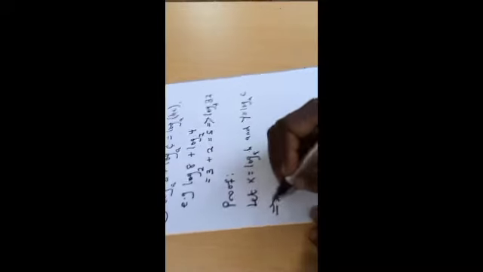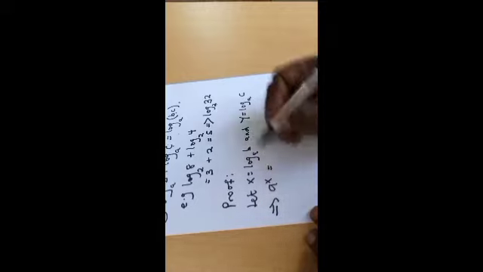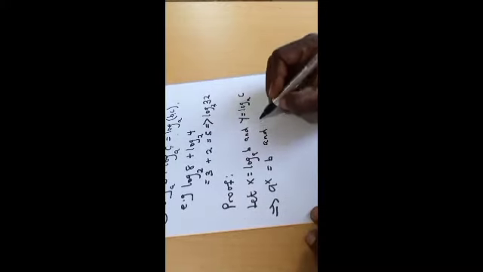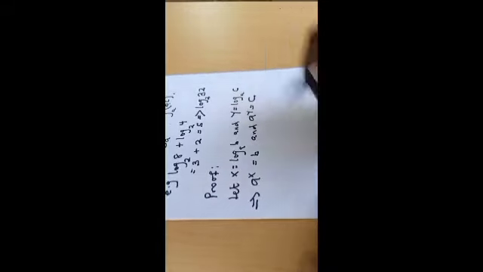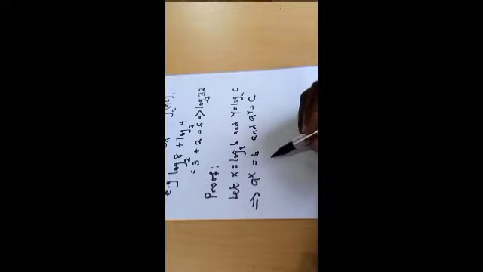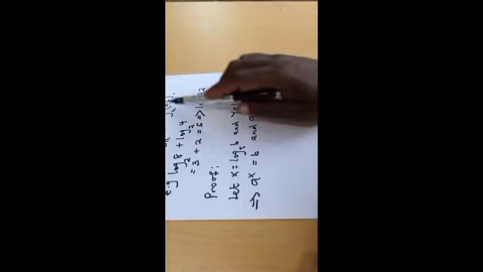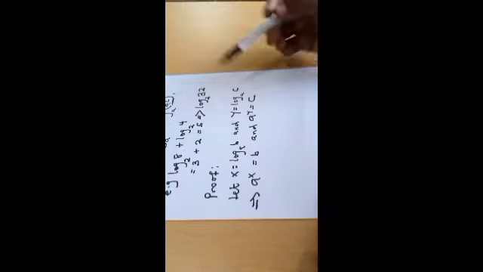Now, if this is true, then we are going to have a to the power x is equal to b, and a to the power y is equal to c. Now that we have this, because we are looking for bc, that is our main focus. We are looking for bc.